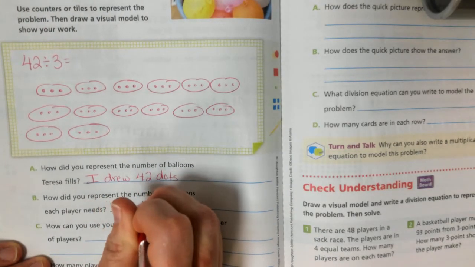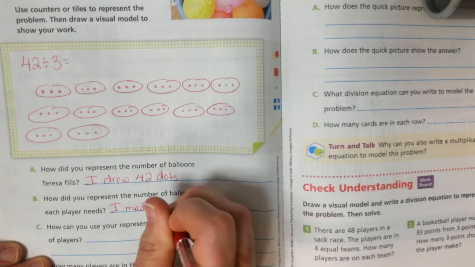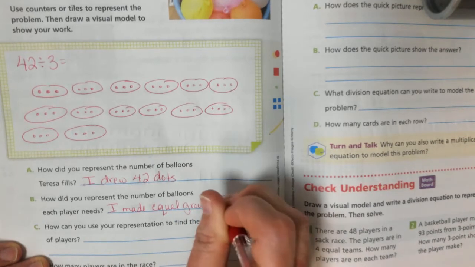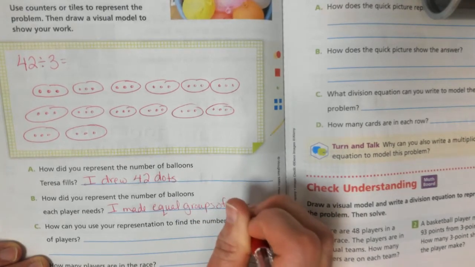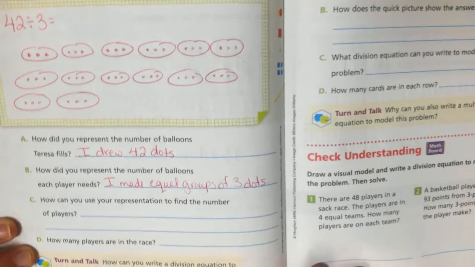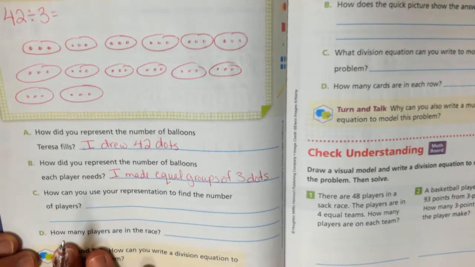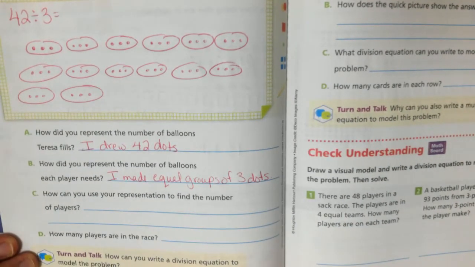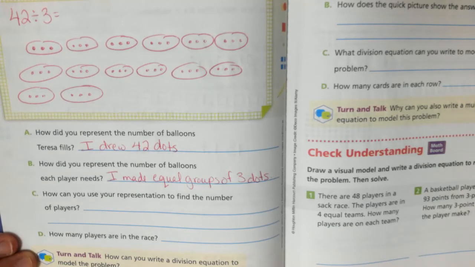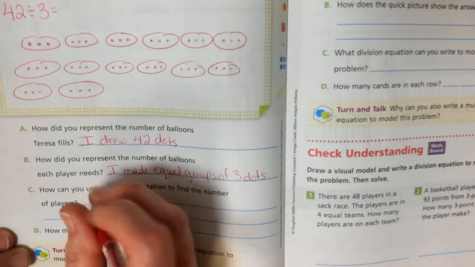So I made equal groups of 3 dots. So how could we use our representation to find the number of players? Well, we're going to count how many groups of 3 we have. How many of these big circles do we have? That's what's going to tell us how many players there are.